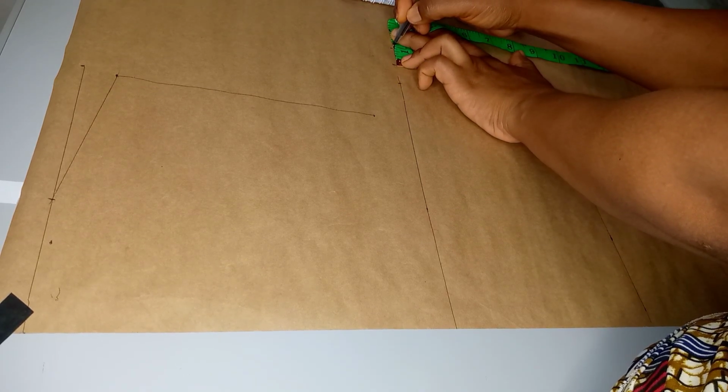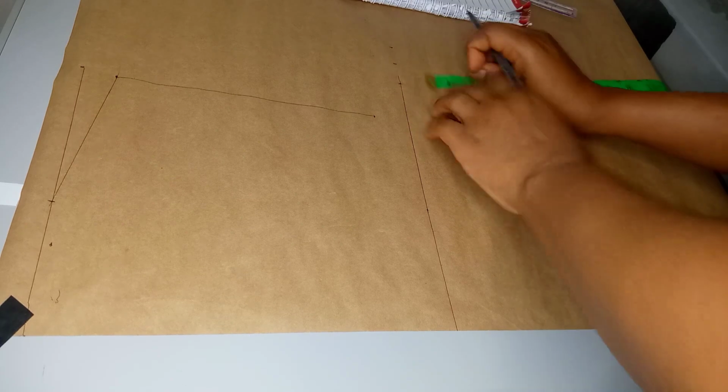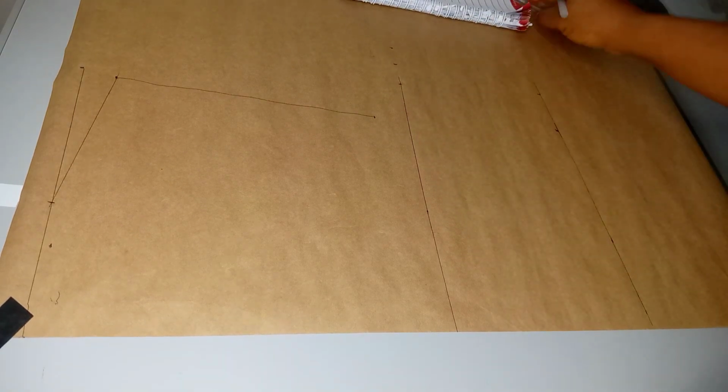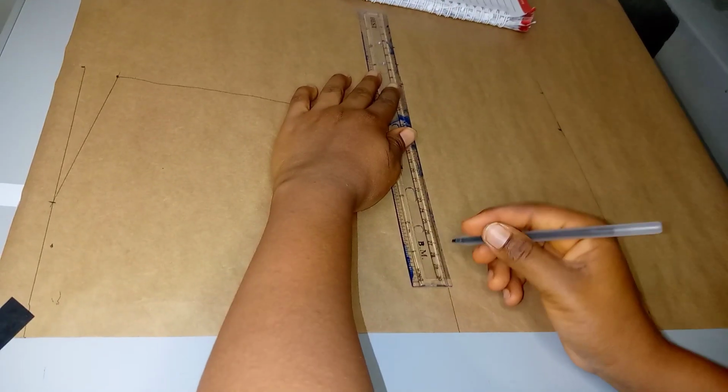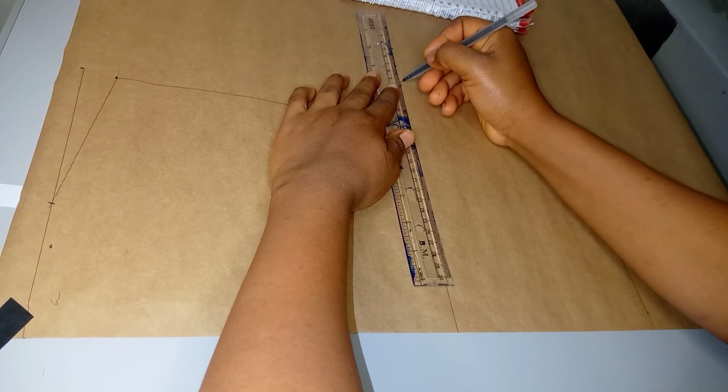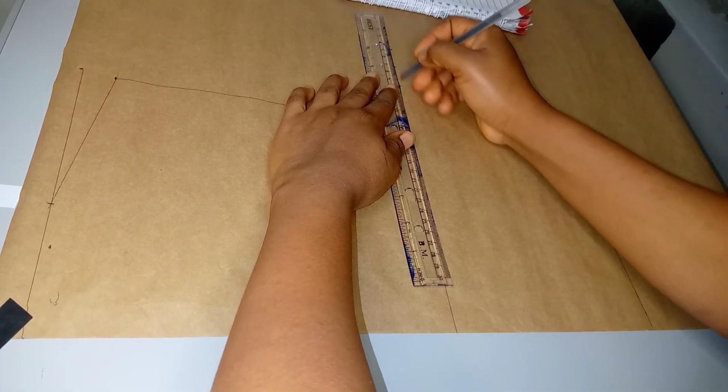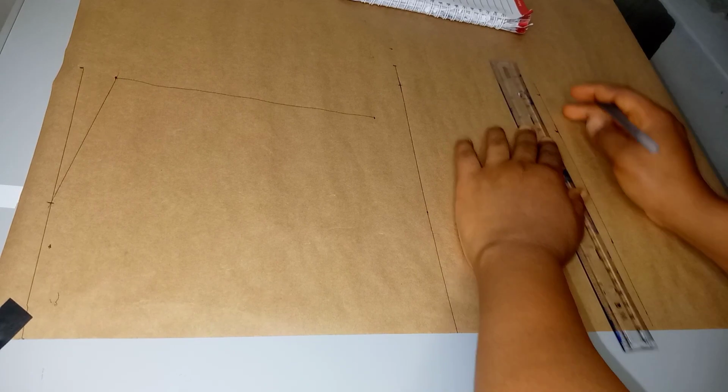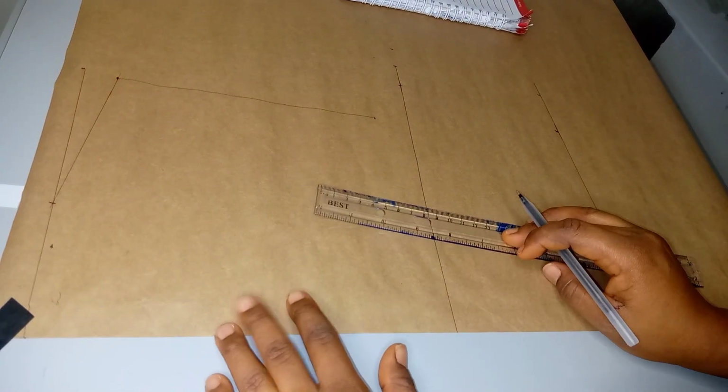It's very important to put all this allowance, because if you don't, when you are done sewing, the outfit will not be your exact size. But when you give this measure allowance, by the time you are done, you see that the clothes will be your exact size.